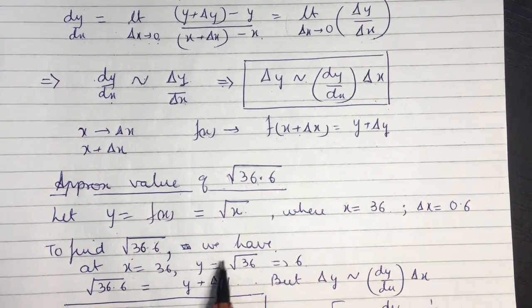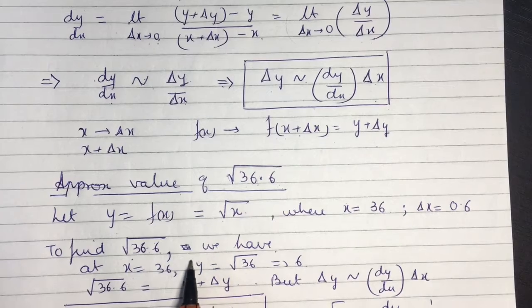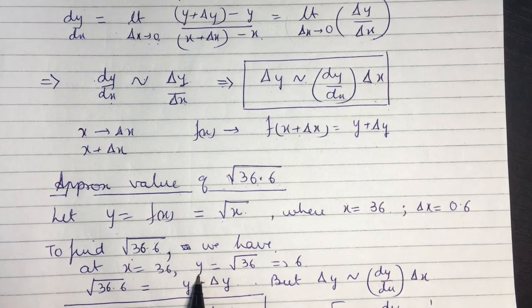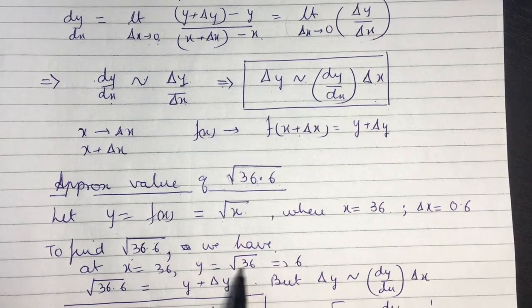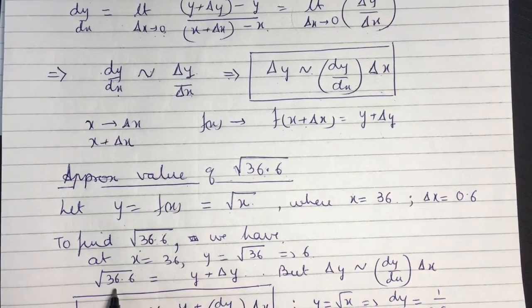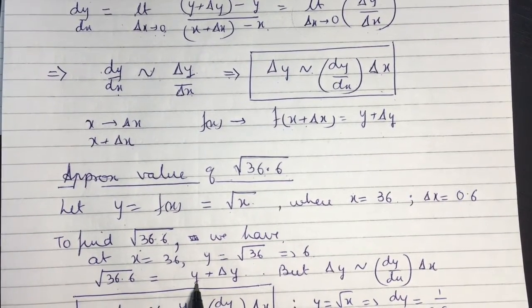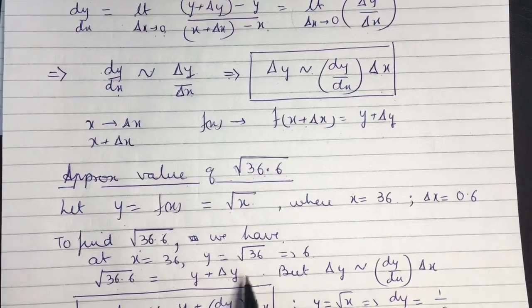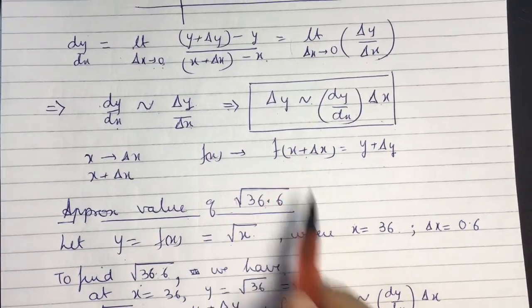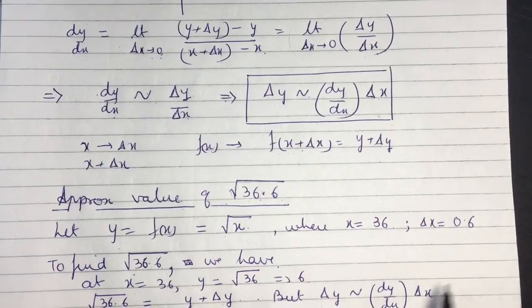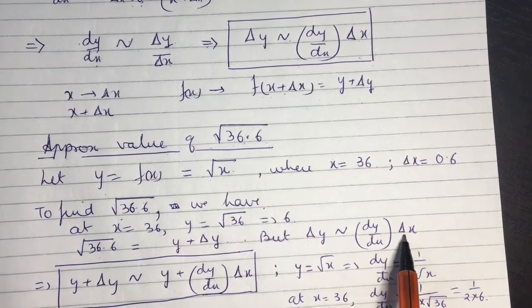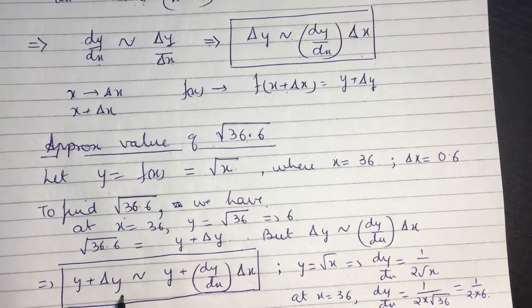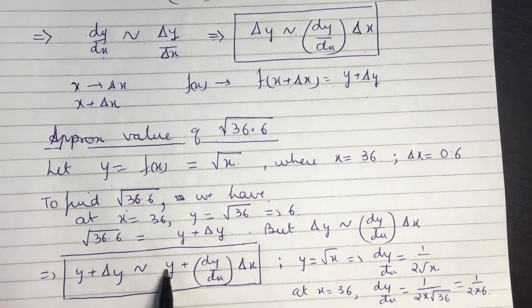Delta x is 0.6, and now first of all we find the value of y. When x is 36, y is root 36, which is equal to 6. So therefore square root of 36.6 becomes y plus delta y. But we have already seen that delta y is approximately equal to dy by dx into delta x. So y plus delta y is approximately equal to, y remains as it is.